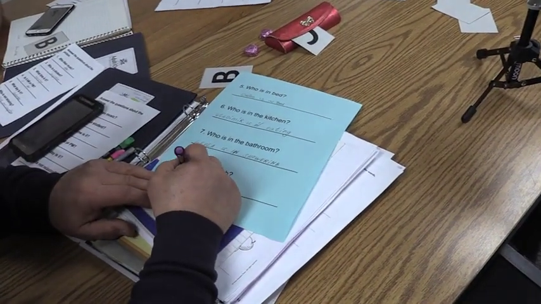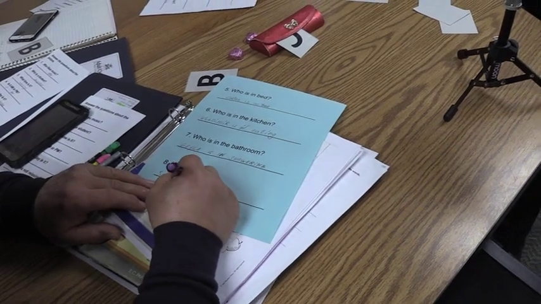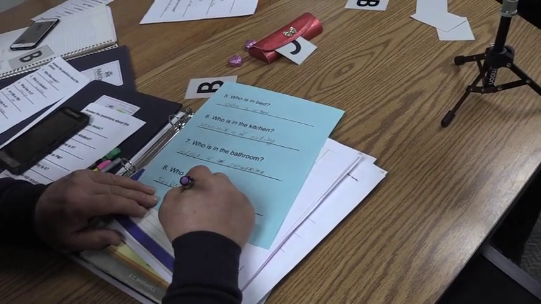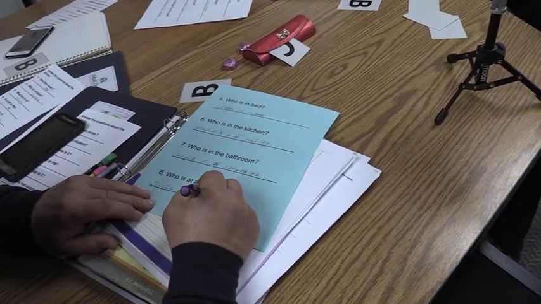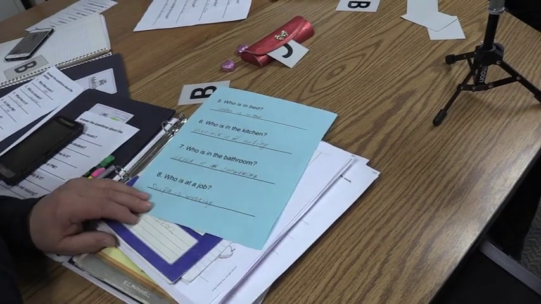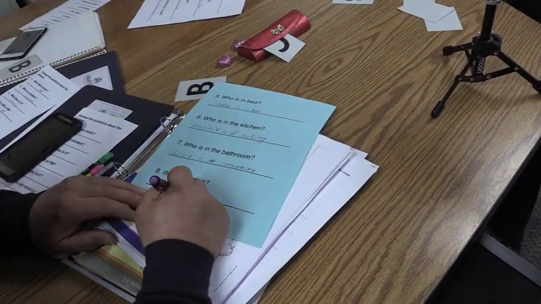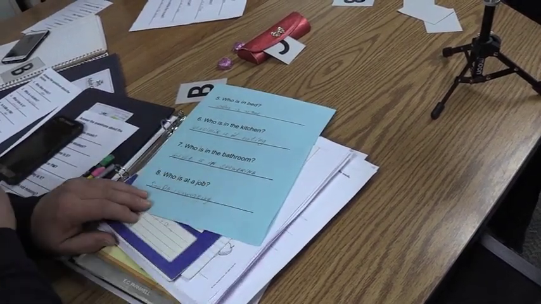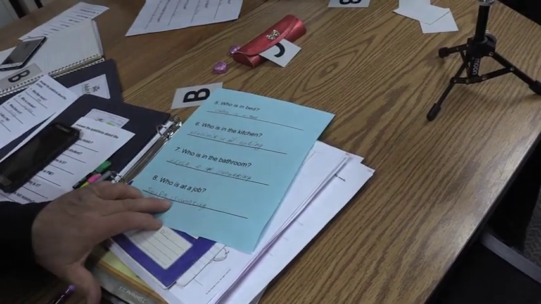Sada is working. Sada is in working. In no. Is. Maybe is in working.